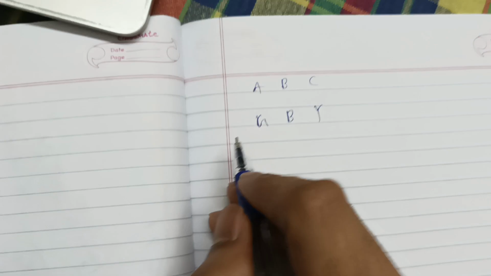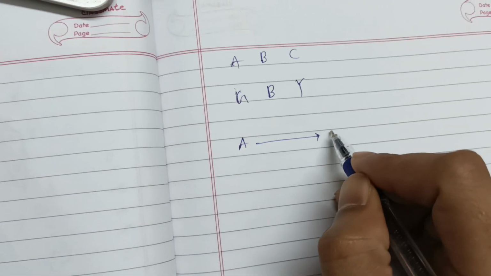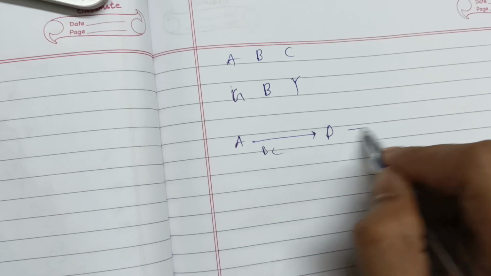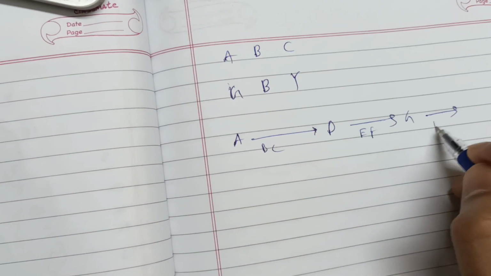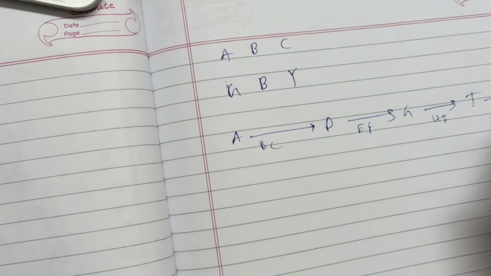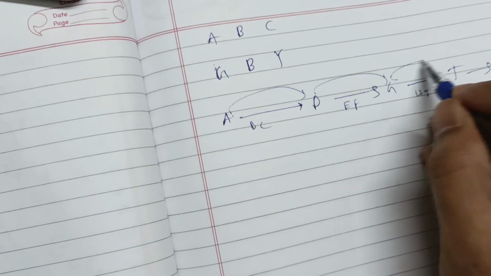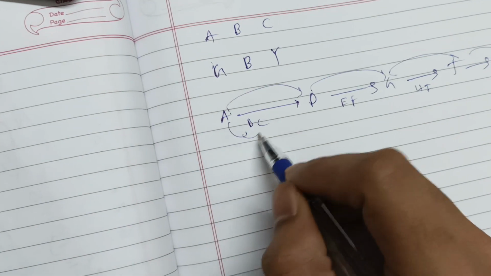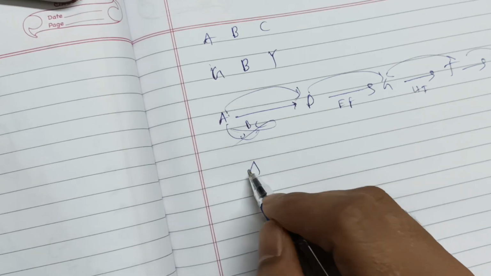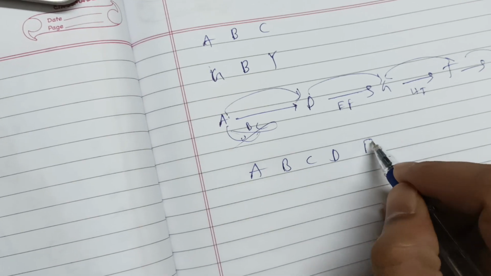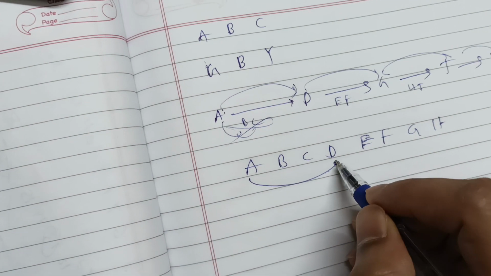So let's see. The question says you can replace A with D, then D with G, then J, then M. You can shift 3 positions each time. If A, B, C, D, E, F, G, H, you can shift here to here, here to here.